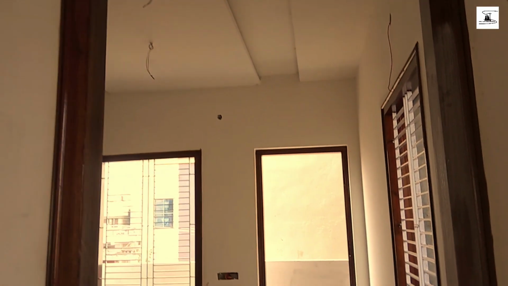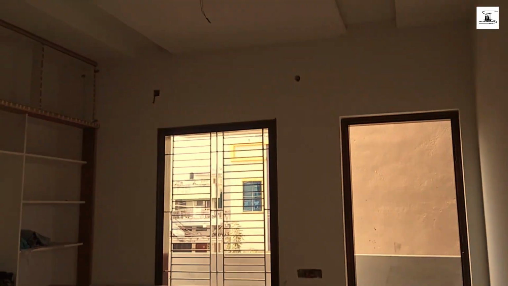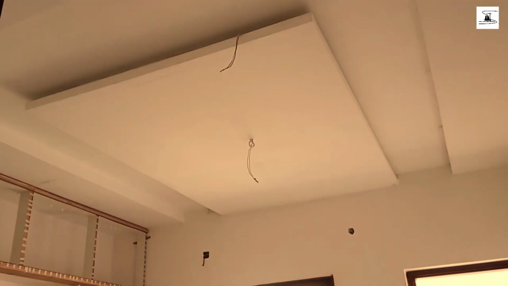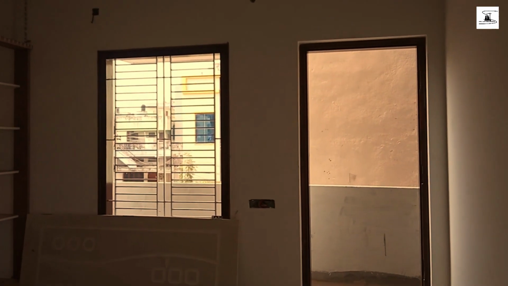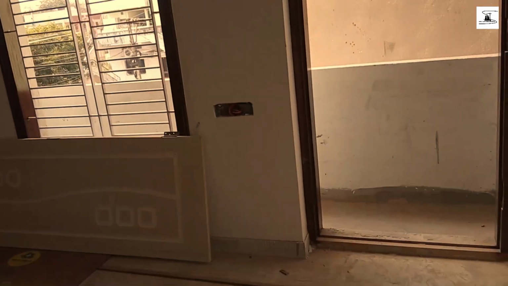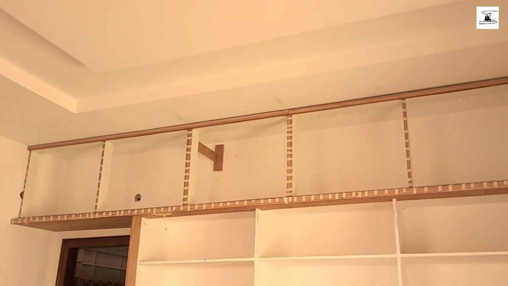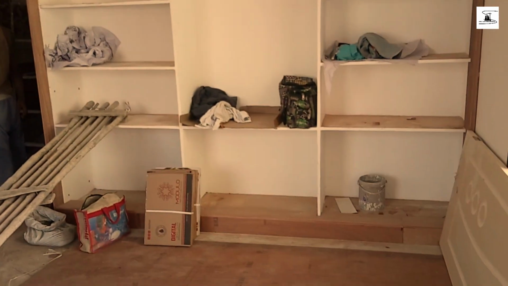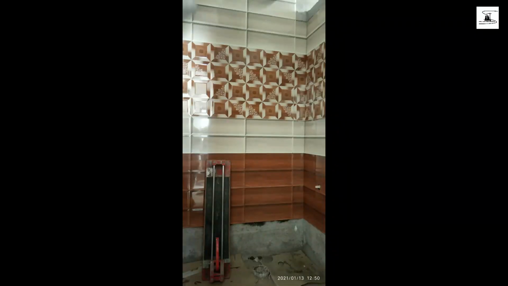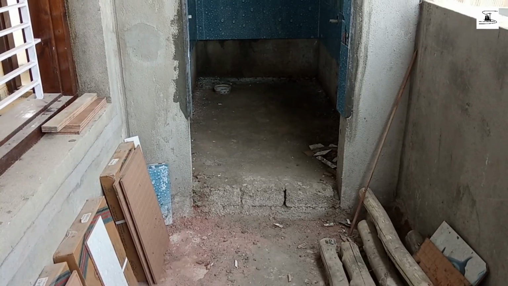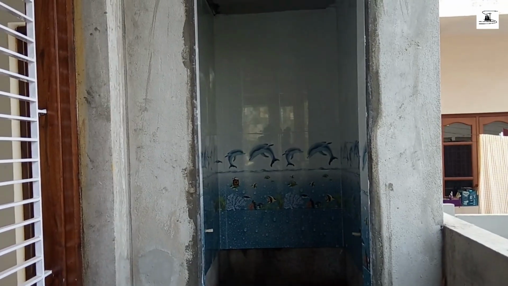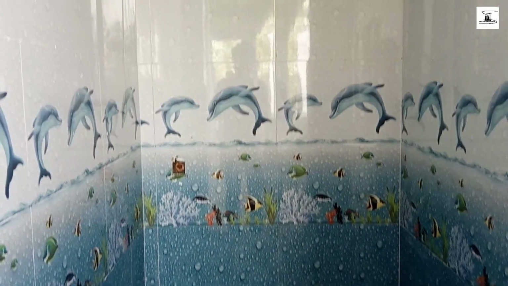And coming to the second bedroom entrance, and door frames, and first the ceiling part, ceiling design you can observe here, and the two ventilation, one door and two windows, and this is the wardrobe, the shelves, and this is the bathroom tiles design, and this is the common bathroom. The tiles design you can see here, white color and dolphins.